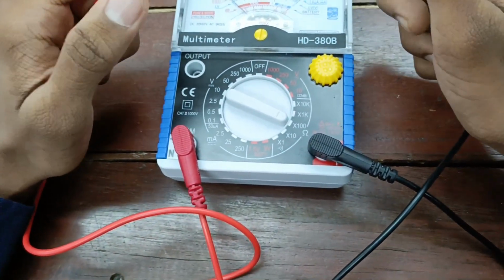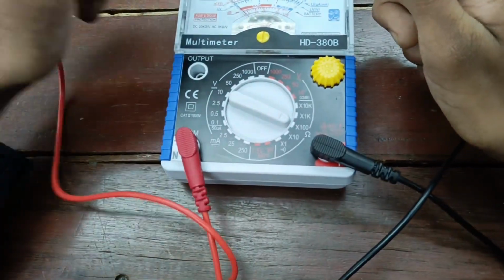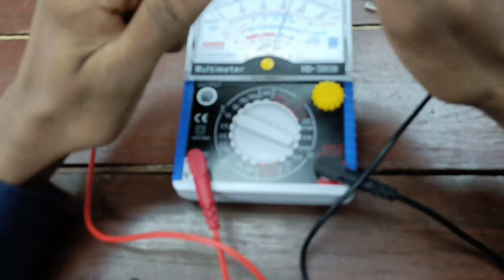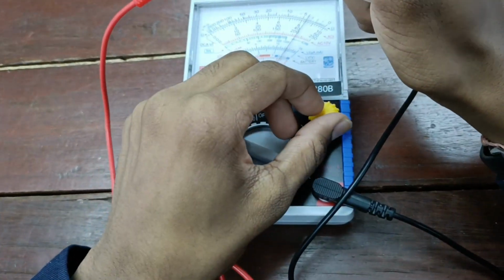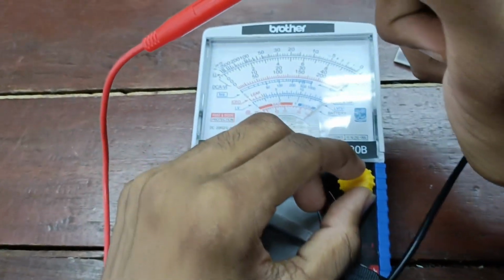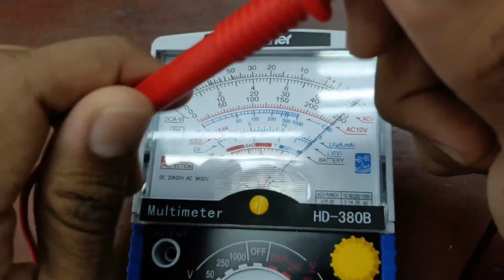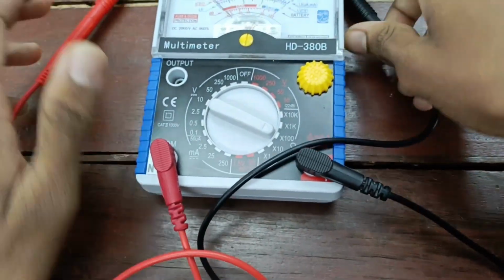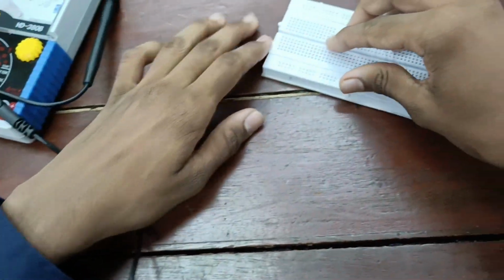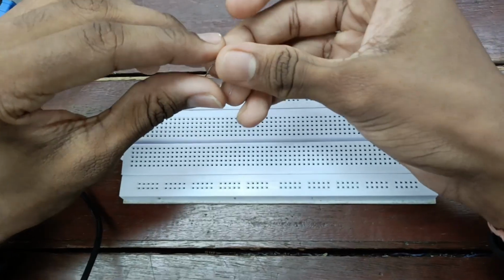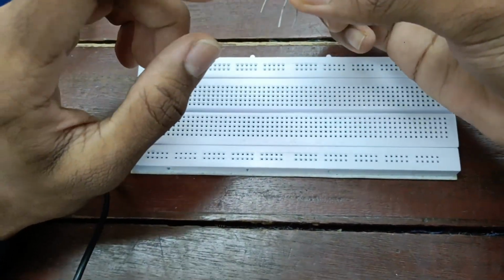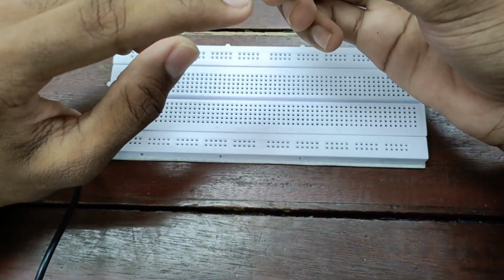After that, we need to calibrate our multimeter until the pointer shows 0 on the ohm scale. And then next we are going to name the three terminals of each transistor.